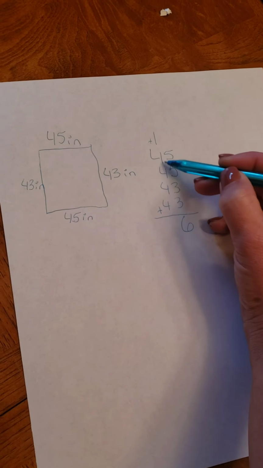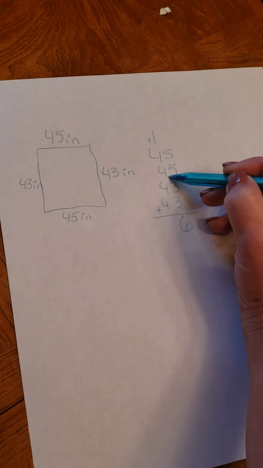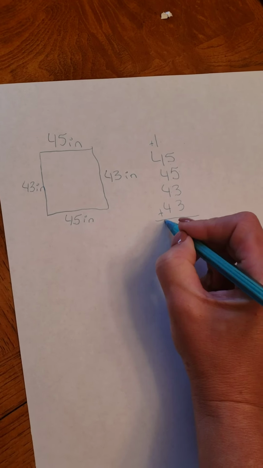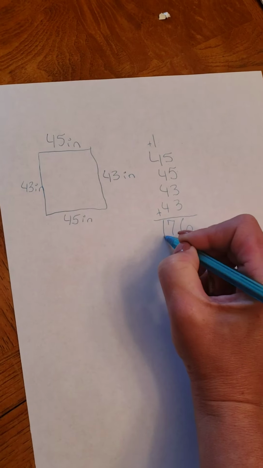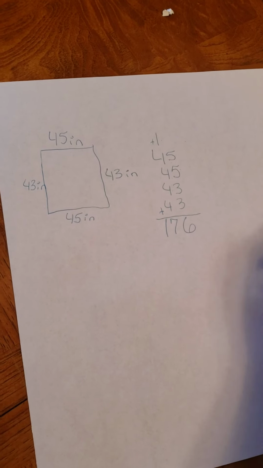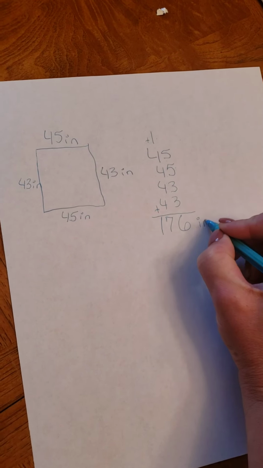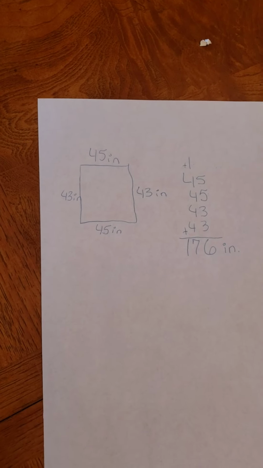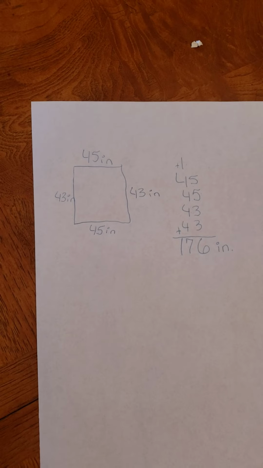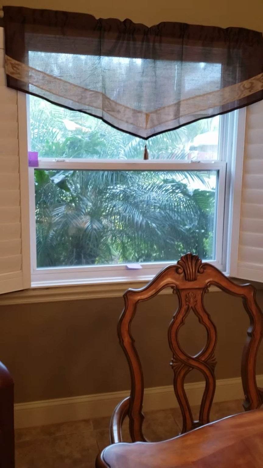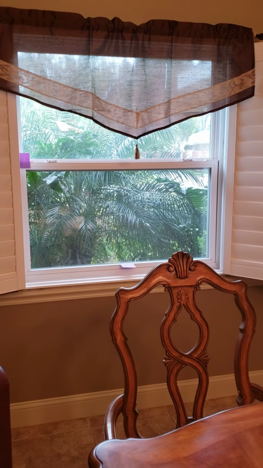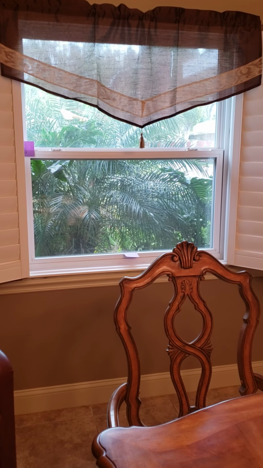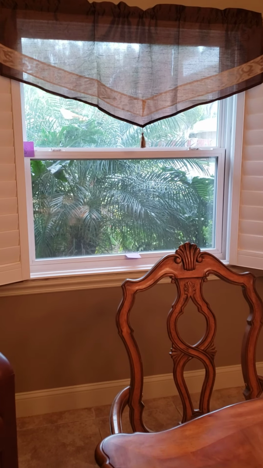And here I could actually use multiplication. I've got 4 times 4 is 16 plus 1 would be 17, or 170. And of course, if I was measuring in inches, I would still want to put my answer in inches. So the perimeter of that window is 176 inches. So whenever they were cutting that metal for the window, they had to have 176 inches for the perimeter.